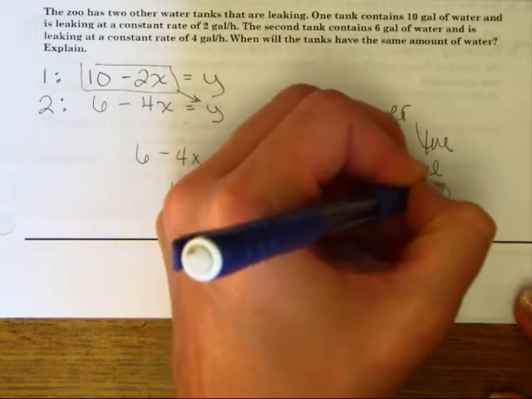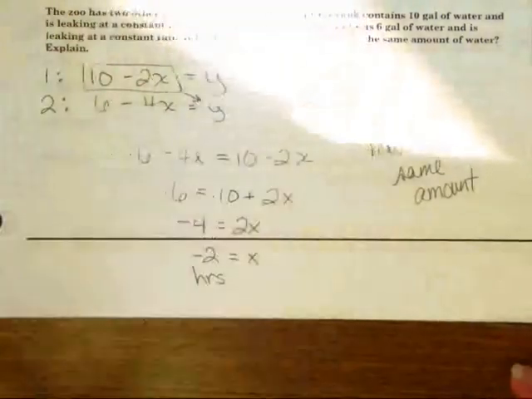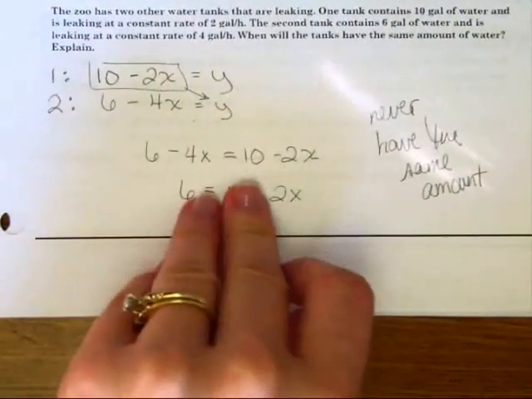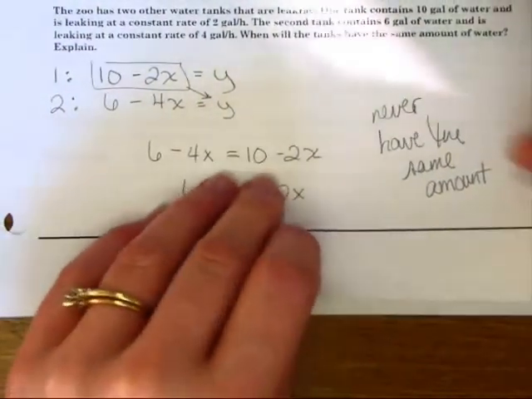So just think about your answers when you write them down. If the answers don't make sense, it's possible that there might not be a solution. Let's go on to the next problem.